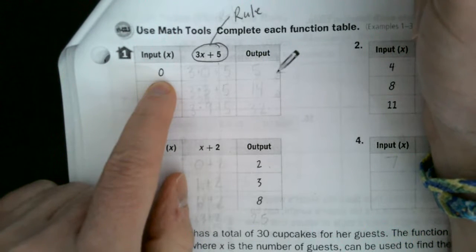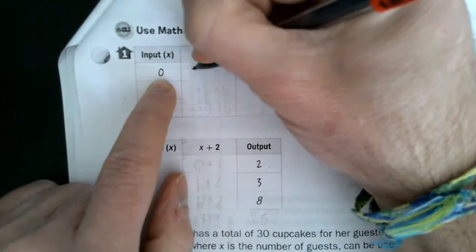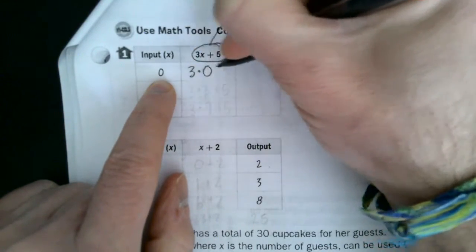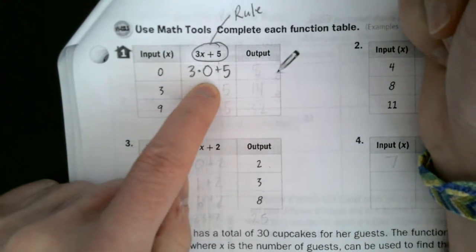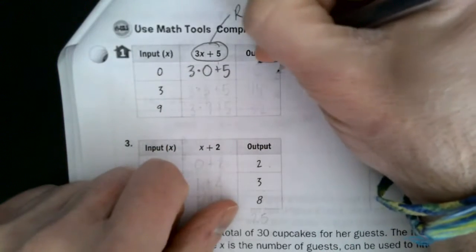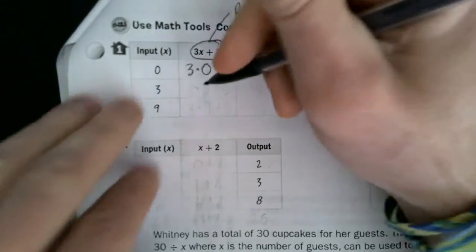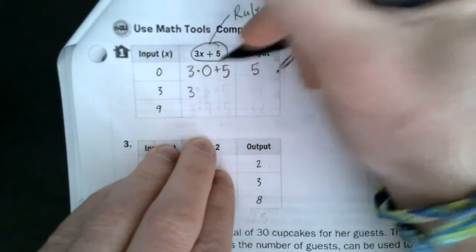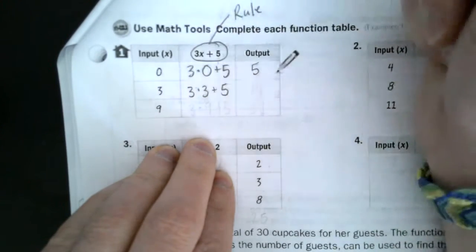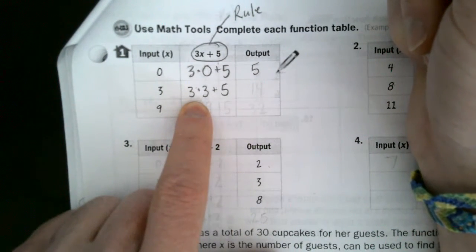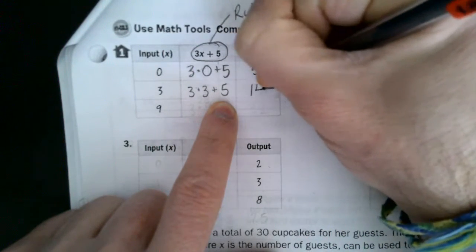So let's say the input was 0. That means that x, which is the input, is 0. So we do 3 times 0 plus 5 to get the output. Well, 3 times 0 is 0 plus 5. That would be 5. All right, let's try 3. Let's put 3 in there. That would be 3 times x would be 3 plus 5. Well, what is 3 times 3? 9. Plus 5 would be 14.